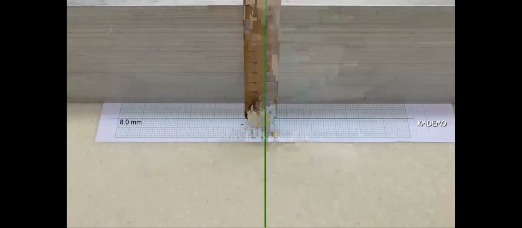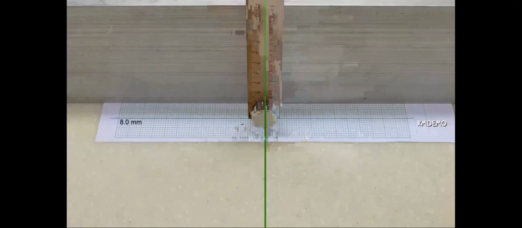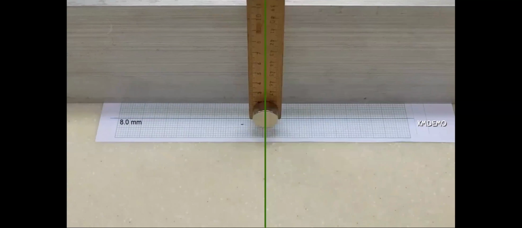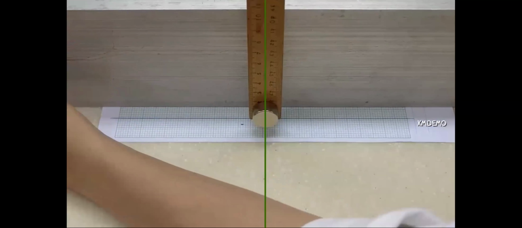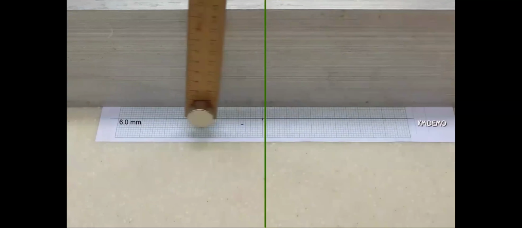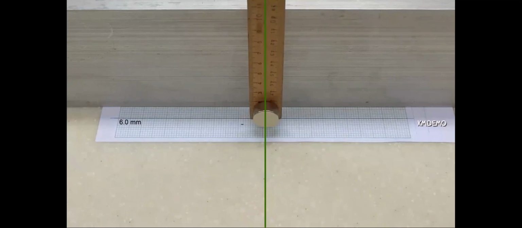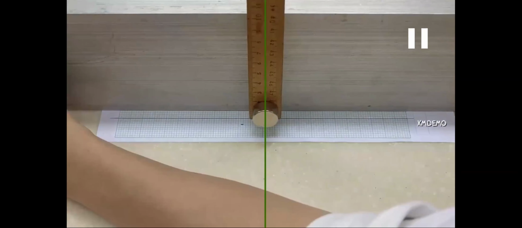This is also underdamping. It is still oscillating. See, if you cross the line, the green line, it means it is underdamping. He brought it even closer. 6 mm. This is still underdamping, but it stopped very fast. Did you see? It just did 1-2 oscillations and stopped. You guys are able to see that? There was too much of a lag.